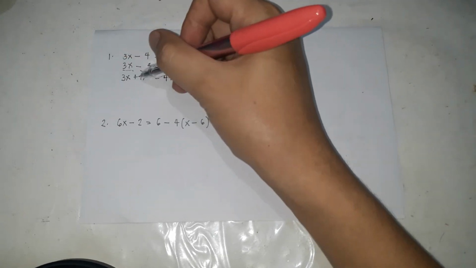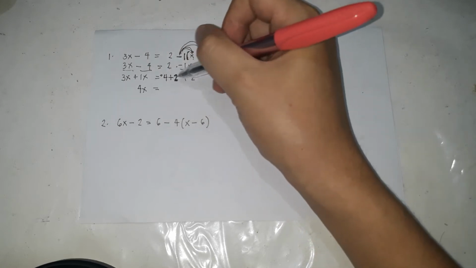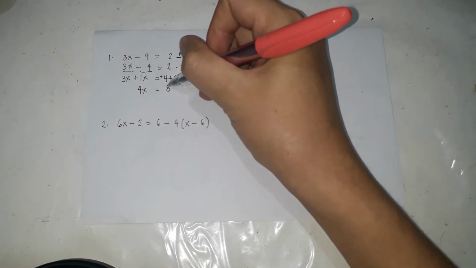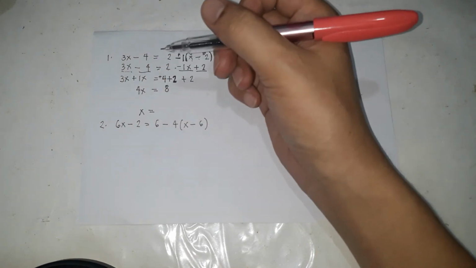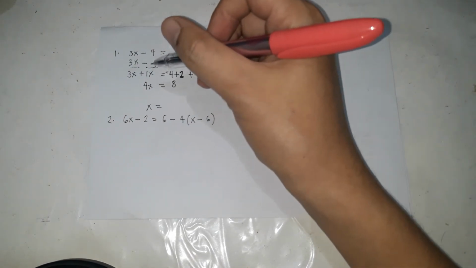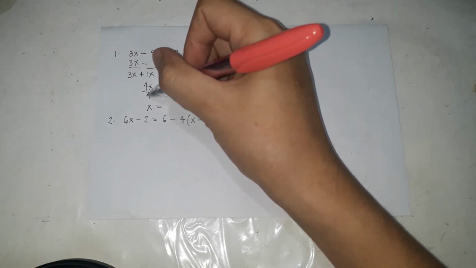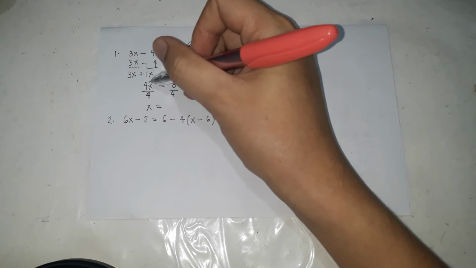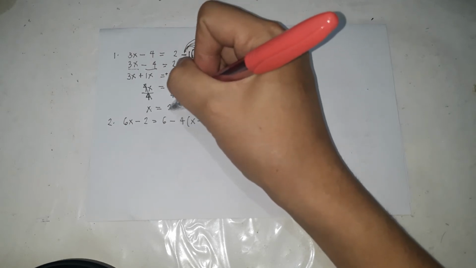Next, 3 plus 1, that's 4. Copy x is equal to 4 plus 2 plus 2, that's 8. Next, kailangan ng matira is x lang. So kailangan natin alisin si 4. Paano natin alisin si 4? Kailangan natin siyang i-cancel. Kung divide mo dito ng 4, divide ka rin dito ng 4. Cancel, matira na lang is x. 8 divided by 4, that's 2.